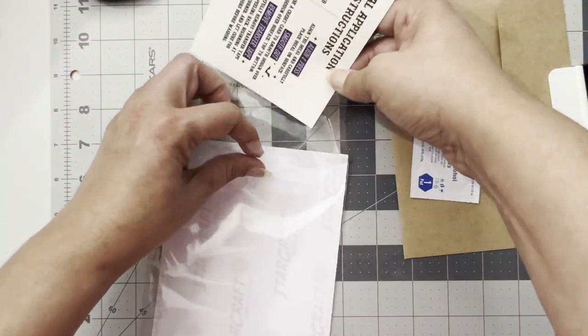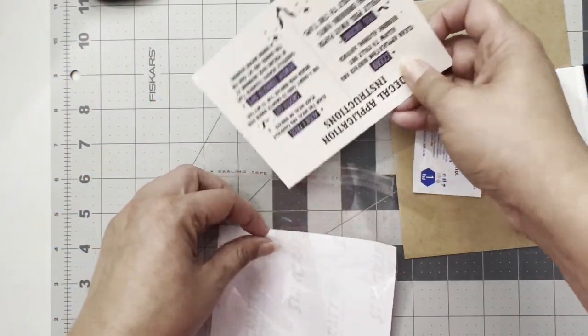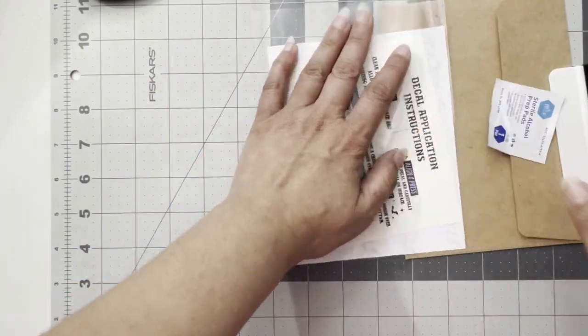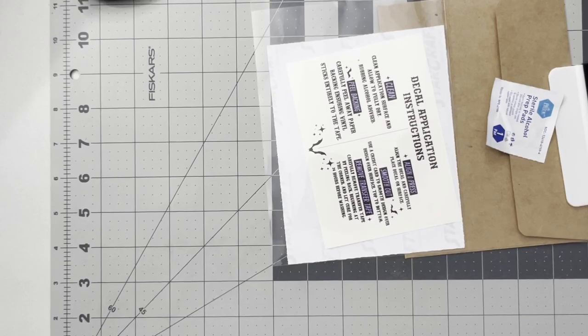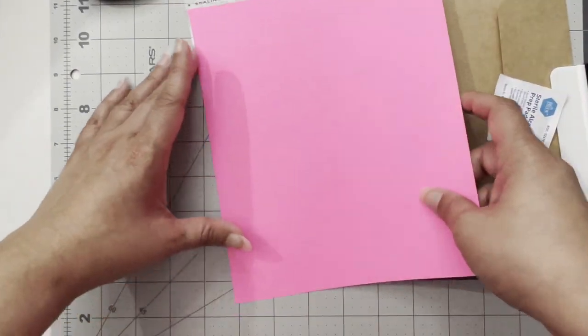I'll put my cardboard in here. Sometimes I can actually add extra cardboard. I'll just grab a piece of cardstock, right? And I'll just cut it down to size, right? So I can take a piece of cardboard like this.